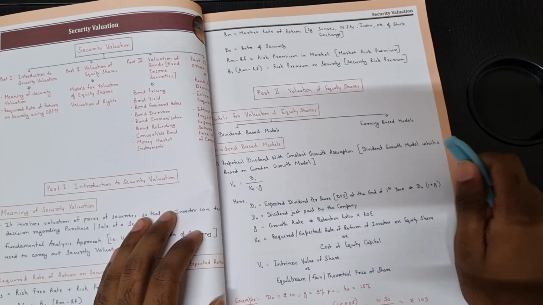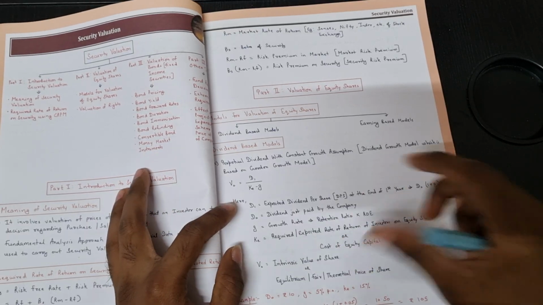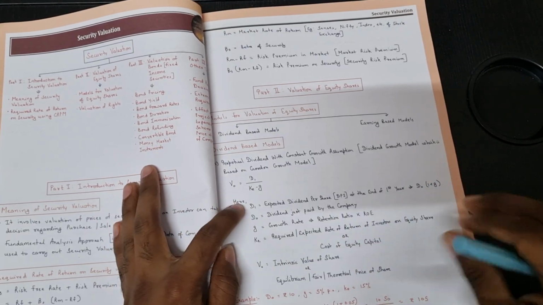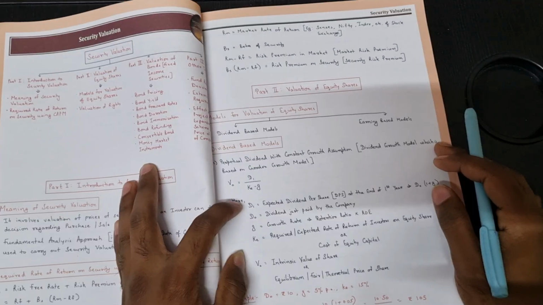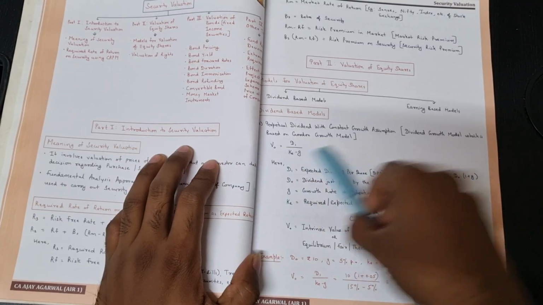You can practice those on your own. The tough sums I'm doing here, you can just refer to them. The concepts I'll be explaining fully. So let's start.